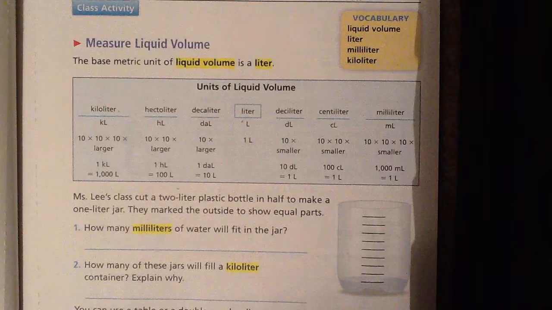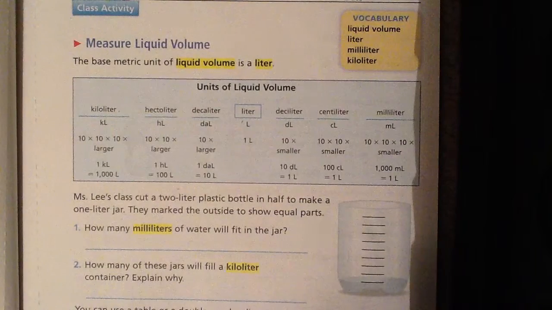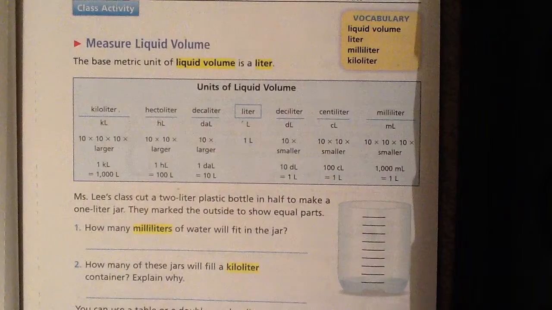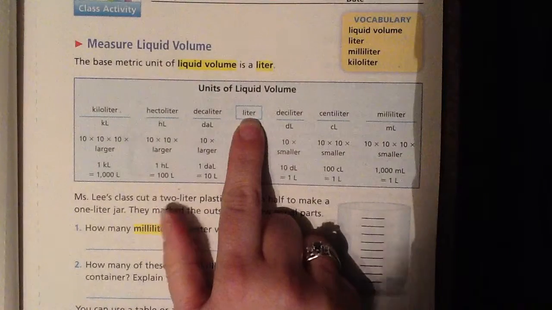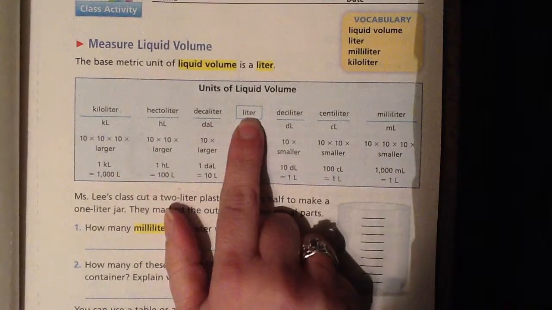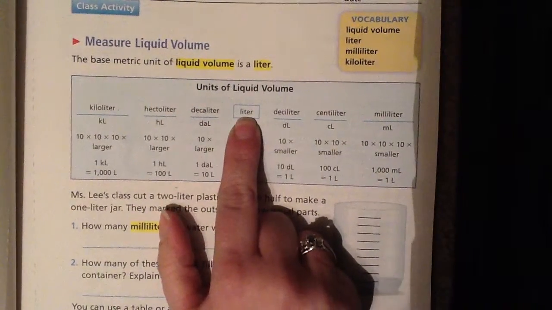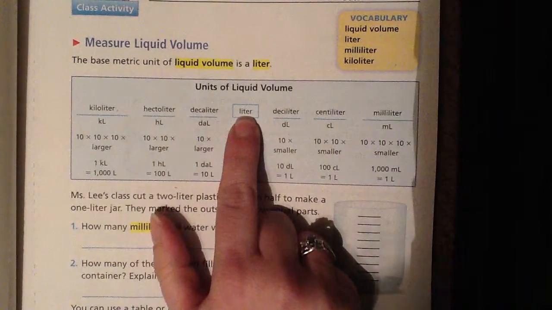Notice the units of liquid volume and how they compare to the names of the units of length. Notice the following. The base unit is different from that of length. In length, it was meters. In liquid volume, it's liters.